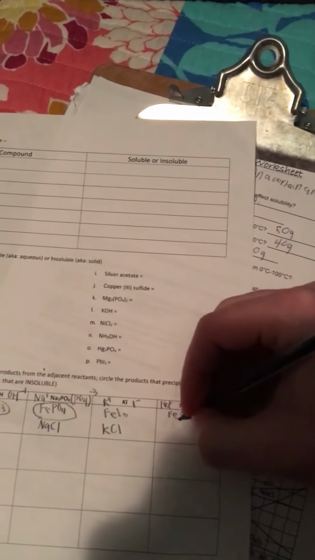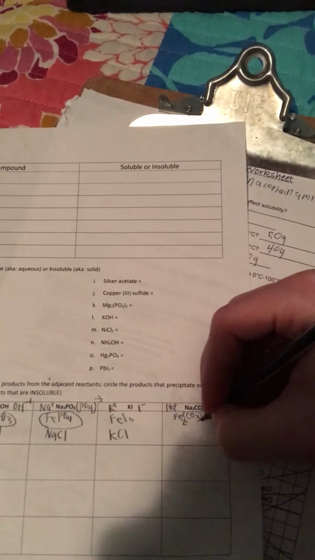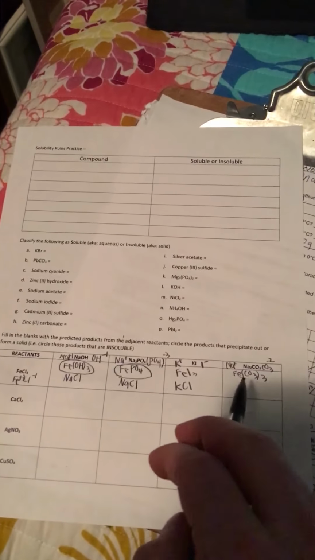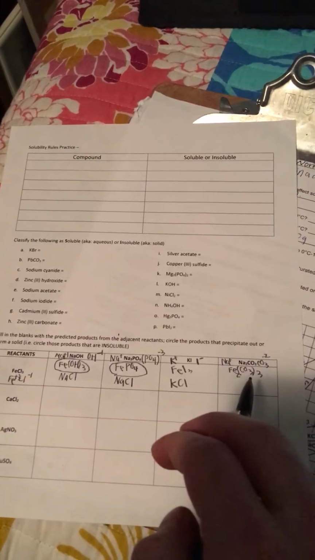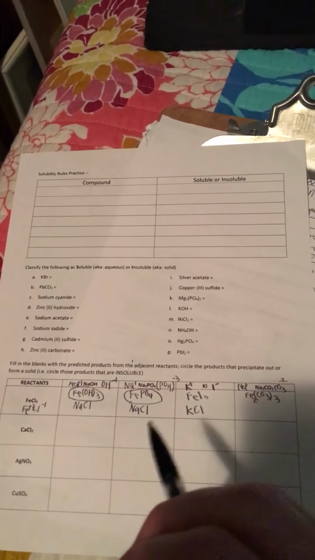Since the 2 is on the CO3 up here, we need to cross that down, don't we? So the 2 is going to go right here, and then we're going to put parentheses, and then a 3, because this 3 is coming from the +3 charge on the iron. You see, it's right up here, and then it's going to transfer that charge to the carbonate. So Fe2(CO3)3 is going to be our product.